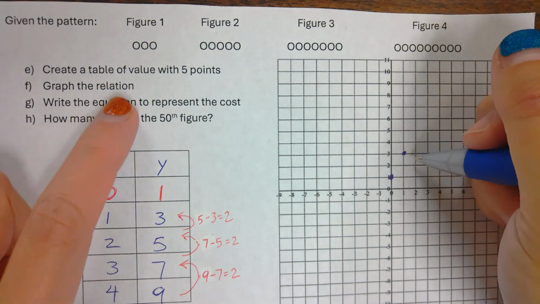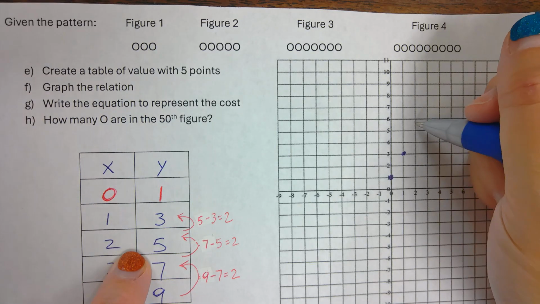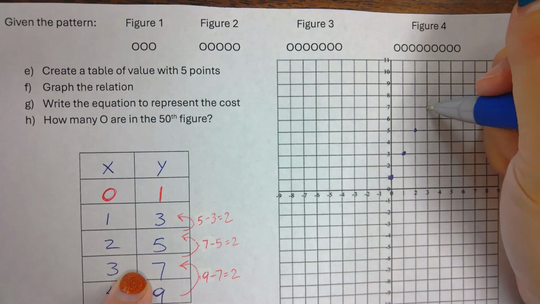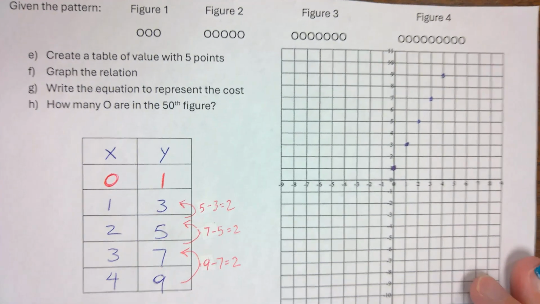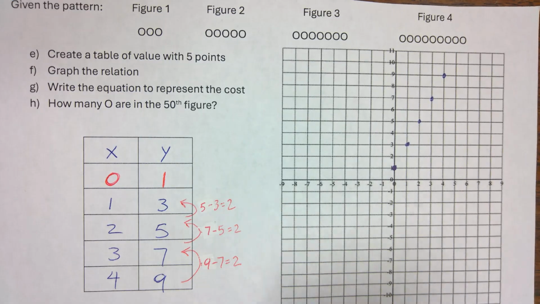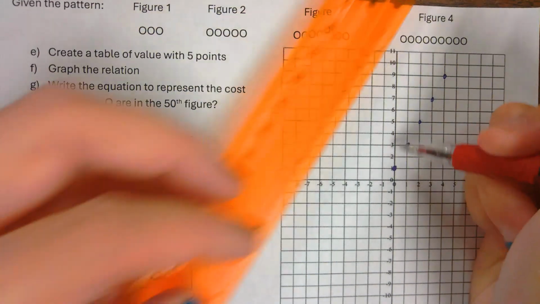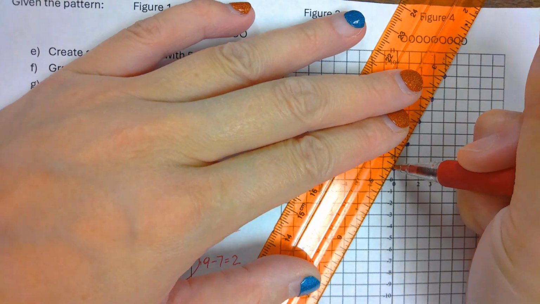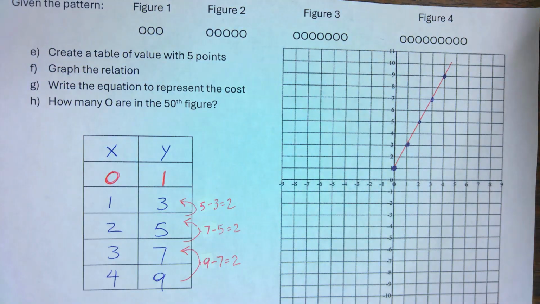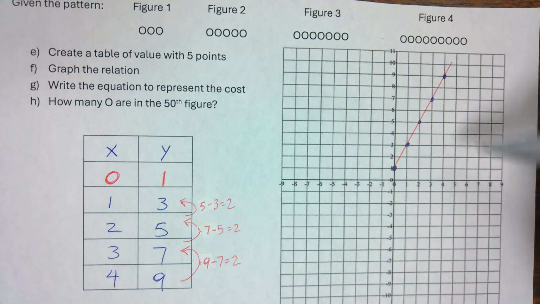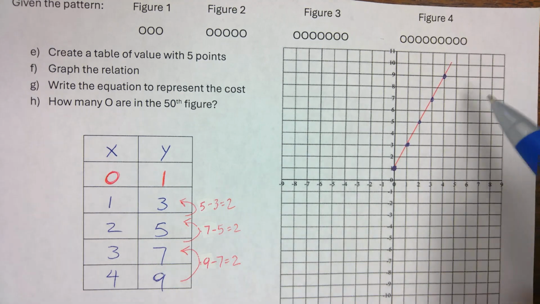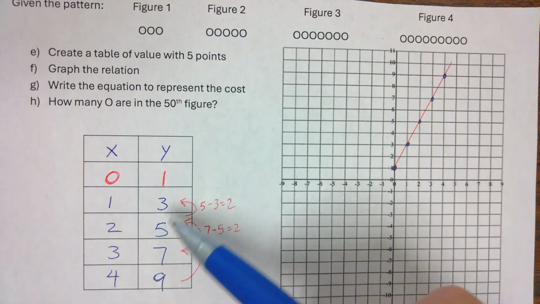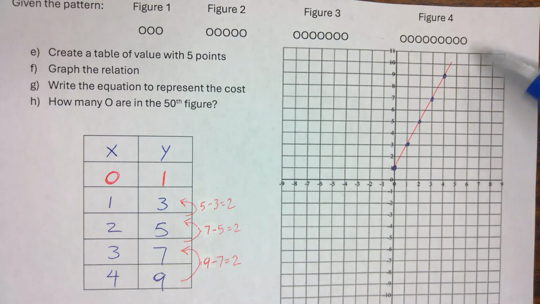And then 2 and 5, 3 and 7, 4 and 9. Okay, now if I did the math correctly and it follows the pattern, I should see a straight line. If any one of the points is off the line, I know I made a mistake. I probably counted it wrong, or I wrote the number wrong, or I plotted the point wrong. Remember, if the first difference is the same, you should see a straight line.